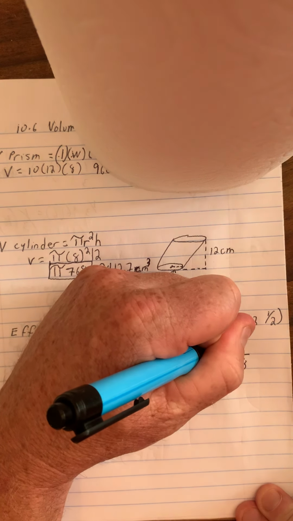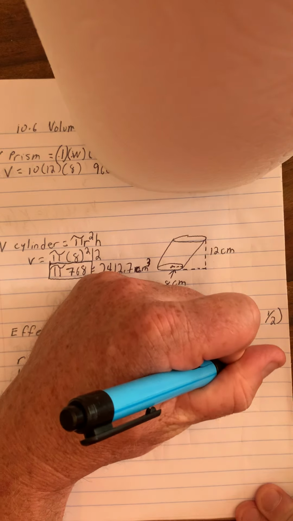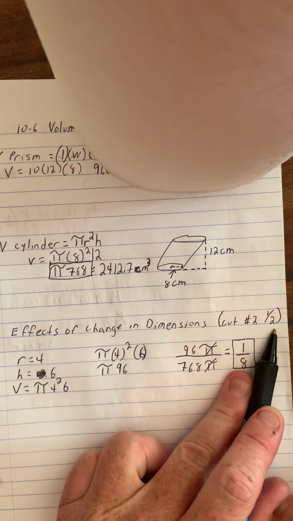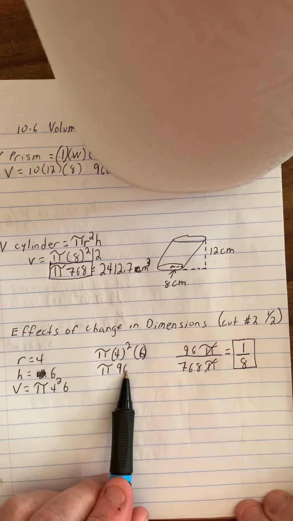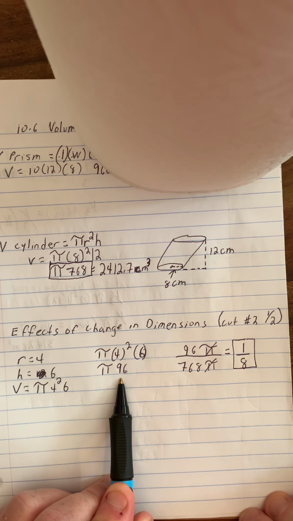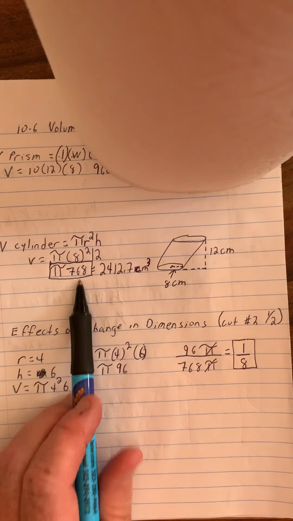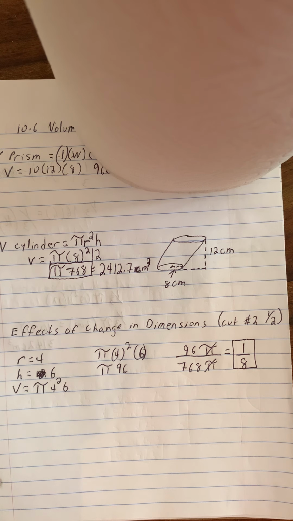So by changing the dimensions, radius and height, by cutting them in half, the actual volume of the second figure is 1/8 the size of the first one. Anyway, change in dimension. Something to look at. We'll see if you work on it. All right, one done.